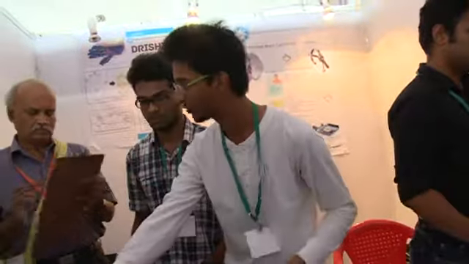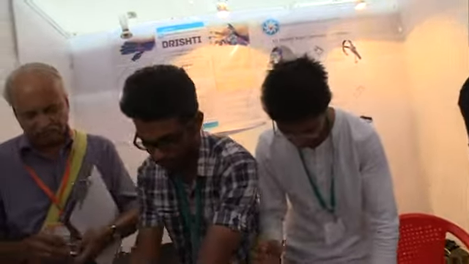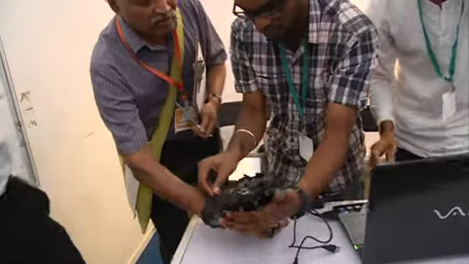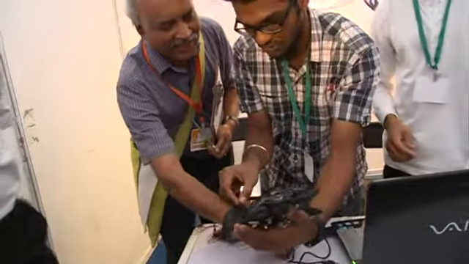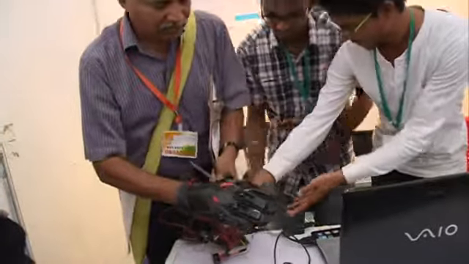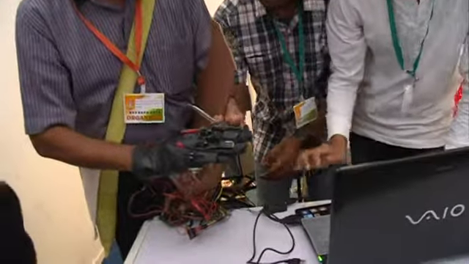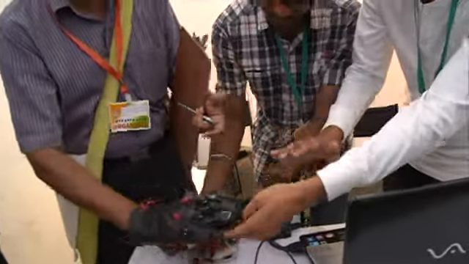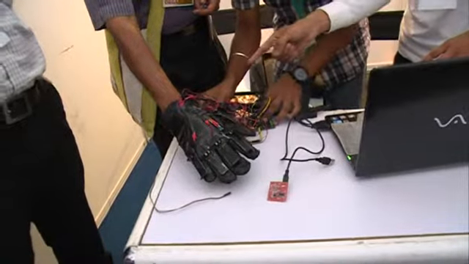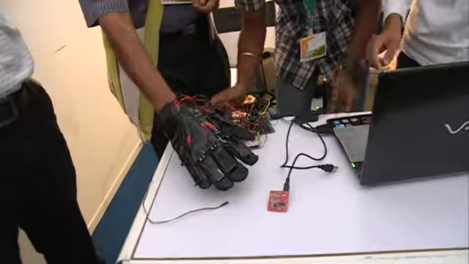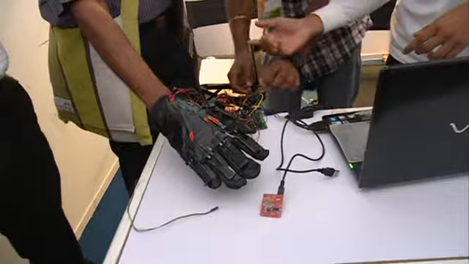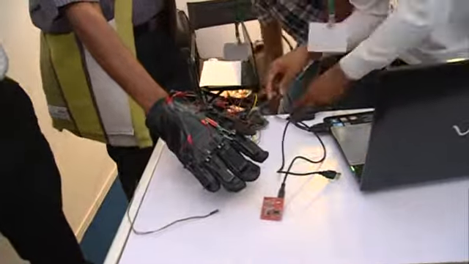Can you actually show? Yeah. Sir. Sorry. So don't lift it so high. Just yeah, enough. No hurry. Was it? It's not connected.